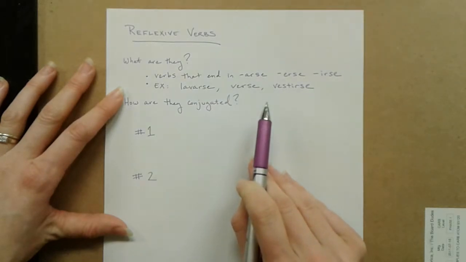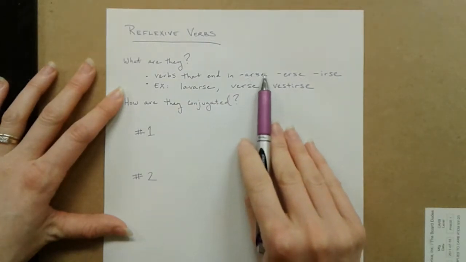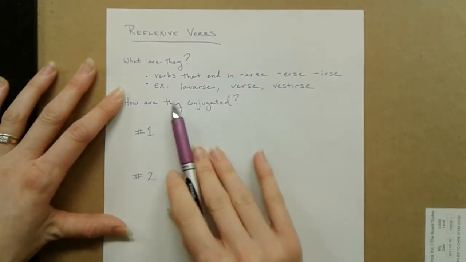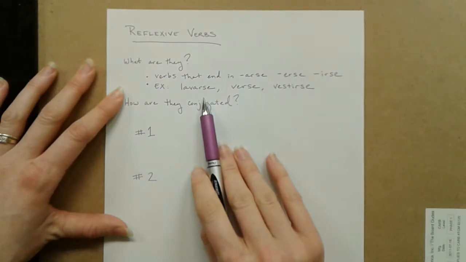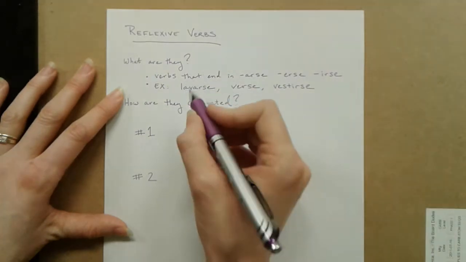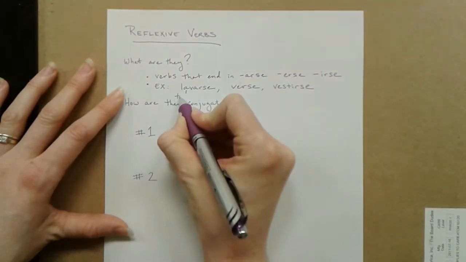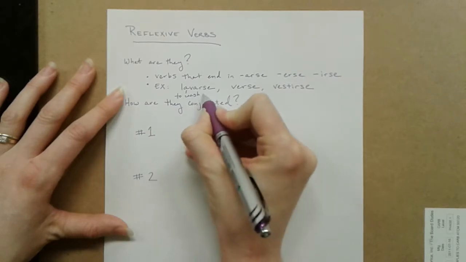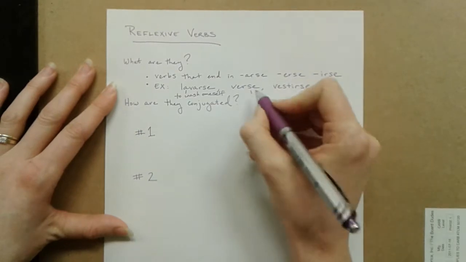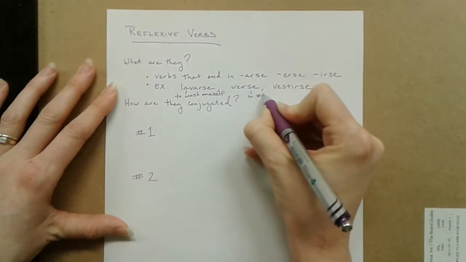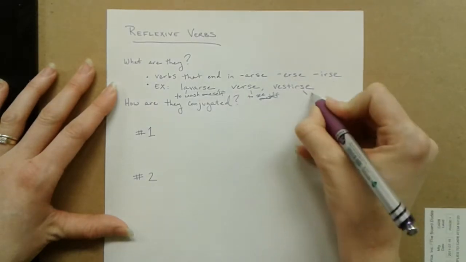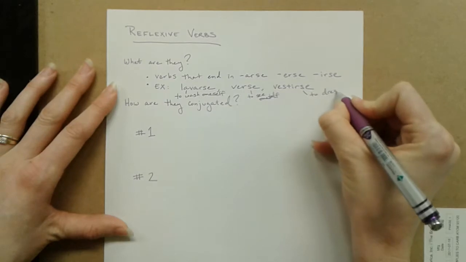So if that helps you remember, this is how at least the AR verbs end, then go for it. Think of it in that way. Examples would be lavarse, verse, and vestirse. Notice the endings. Lavarse literally means to wash oneself. Verse, literally to see oneself. And vestirse is to dress oneself.